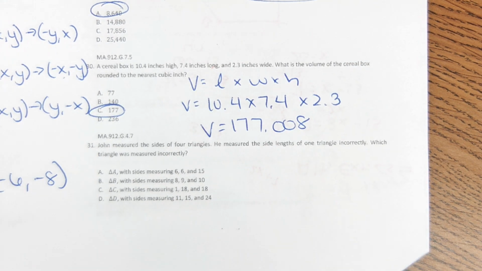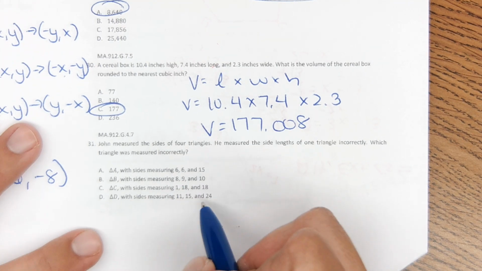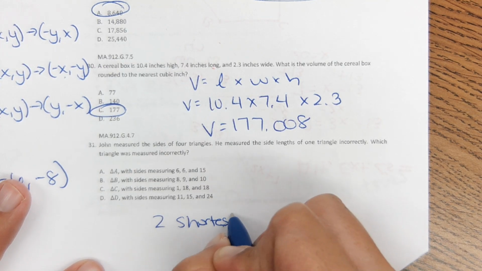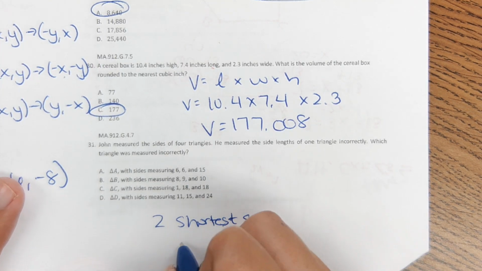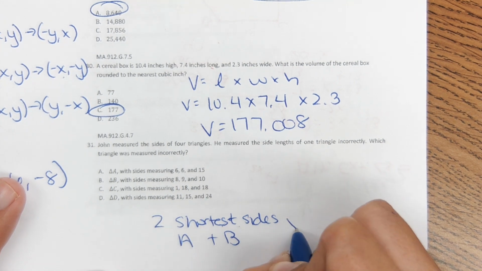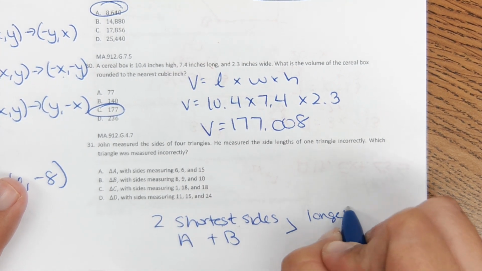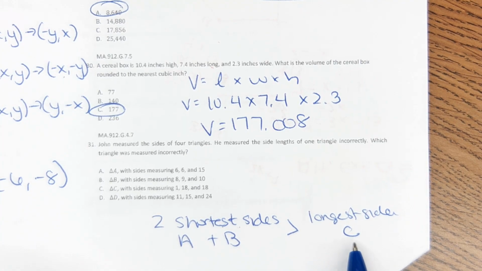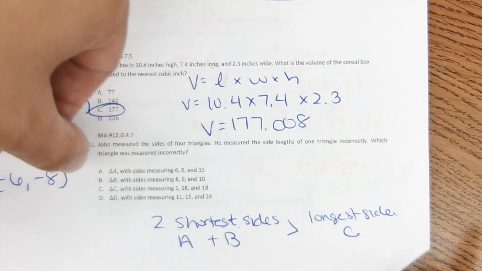31. John measured the sides of 4 triangles. He measured the side lengths of one triangle incorrectly. Which triangle was measured incorrectly? In order for the 3 measurements to make a triangle, the 2 shortest sides added together, so like A plus B, has to be greater than the longest side. Because if they add together and don't make that length, they'll never reach, and it can't even make a triangle. So that's what we're looking for here.